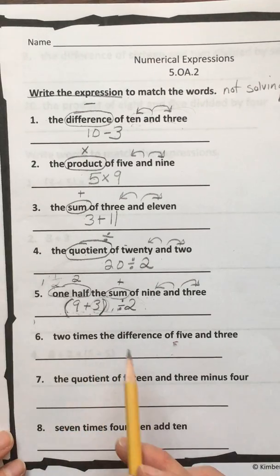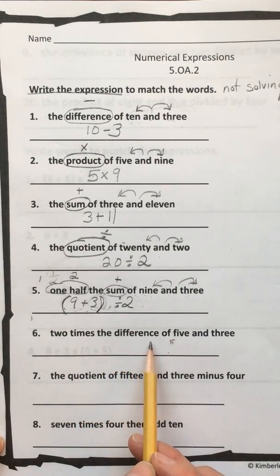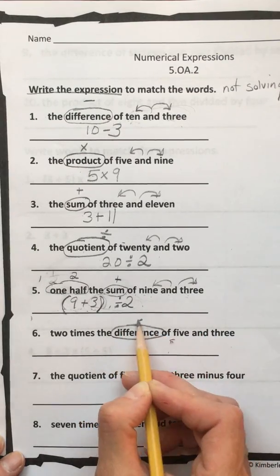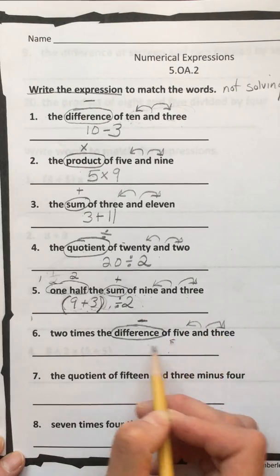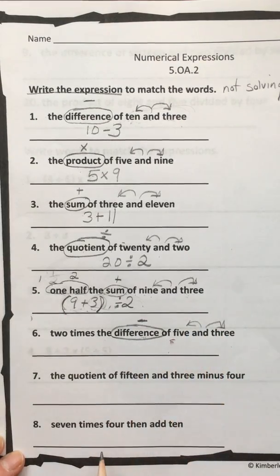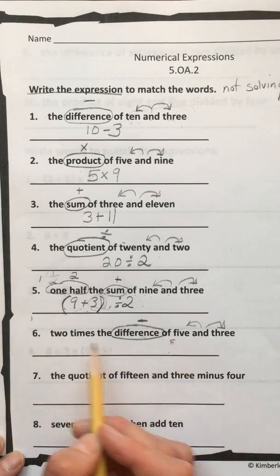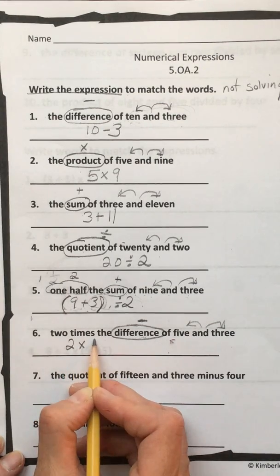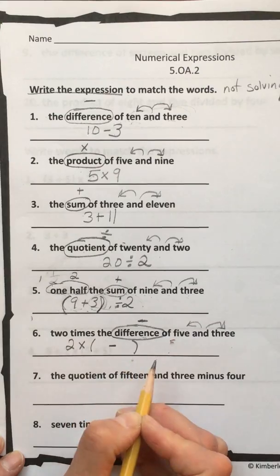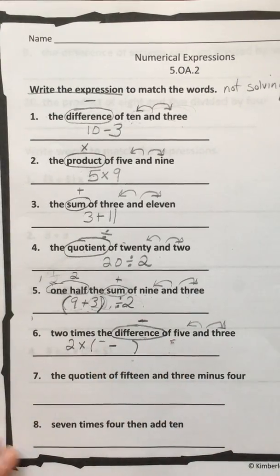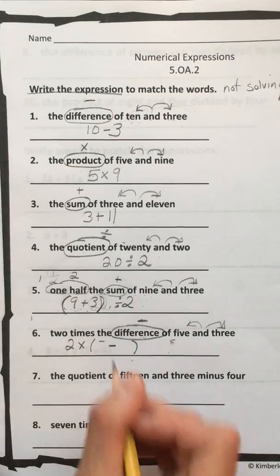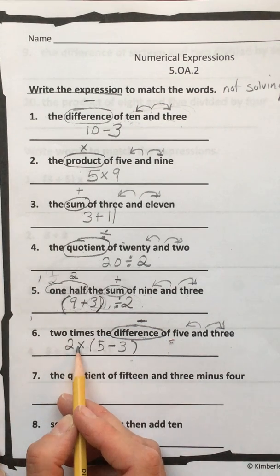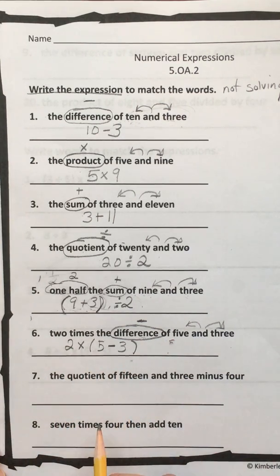So down to 6. 2 times the difference of 5 and 3. Keep in mind difference. We know that these two numbers are going to go together and they connect to the difference. And then whatever this is, we want 2 times. So we're going to put 2 times the difference of 5 and 3. 2 times the difference of 5, take away 3.